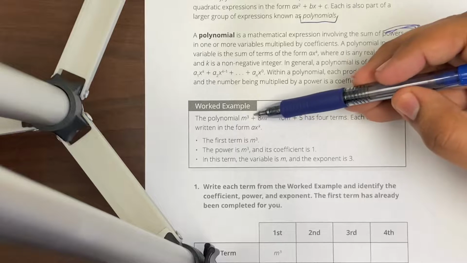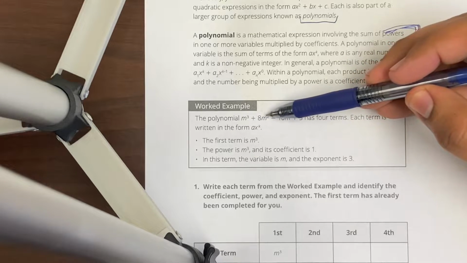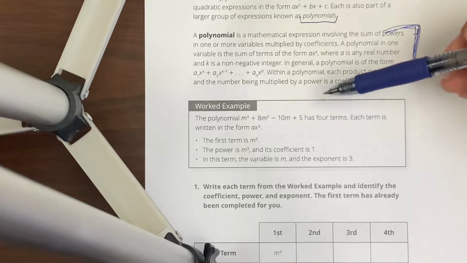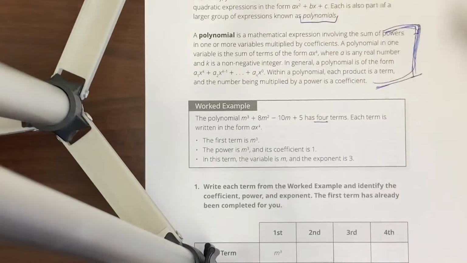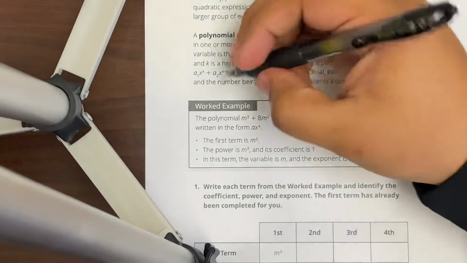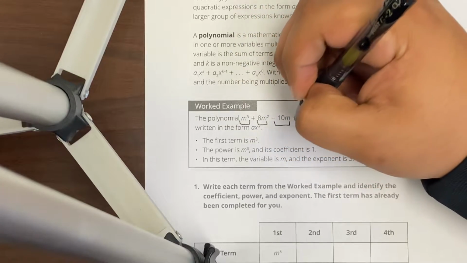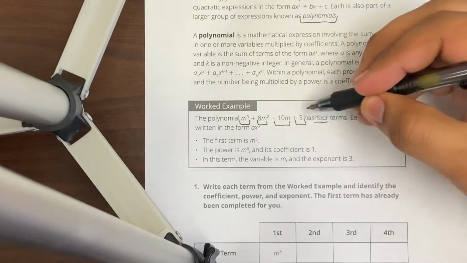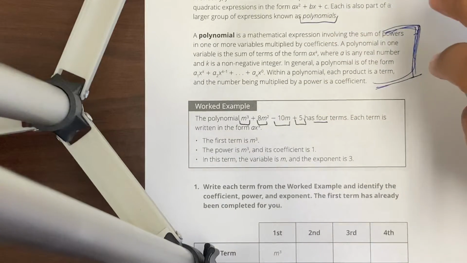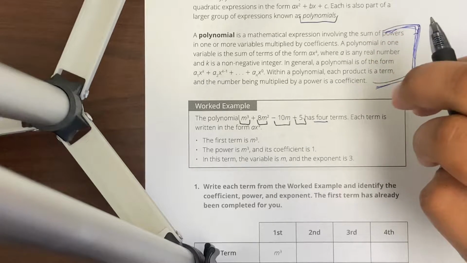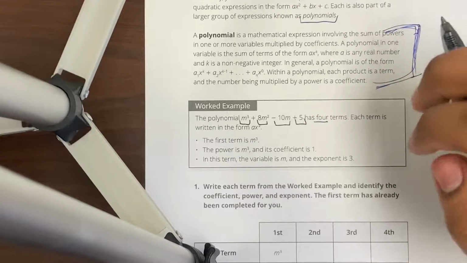Right here we have a polynomial: m to the power of 3 plus 8m squared minus 10m plus 5. It has 4 terms. How do I know it has 4 terms? Because I got them right here: 1, 2, 3, 4. 4 pieces of information that makes it 4 terms. Each term is written in the form ax to the power of k.